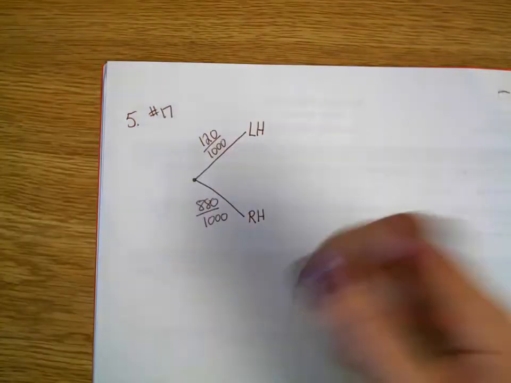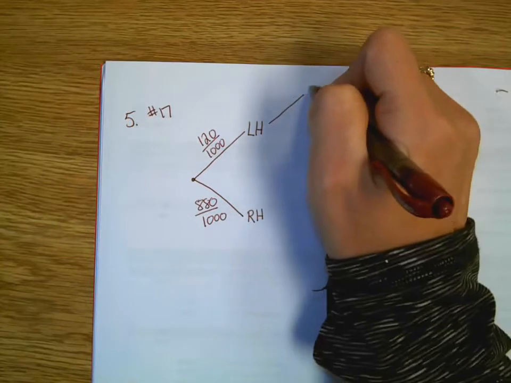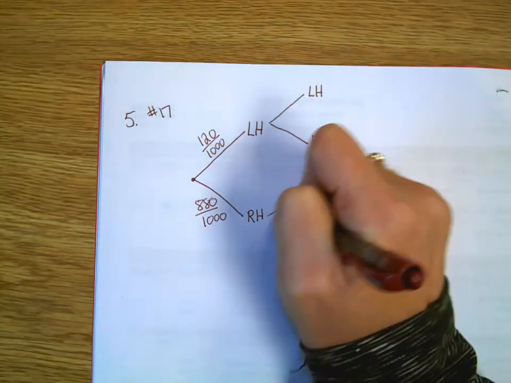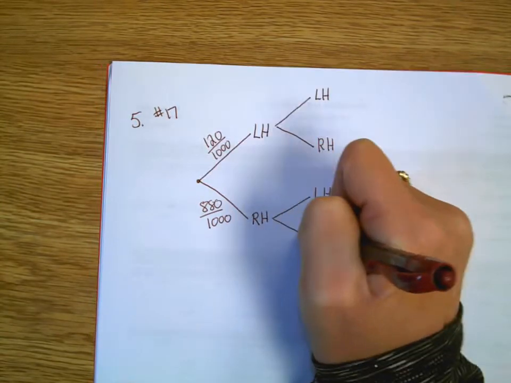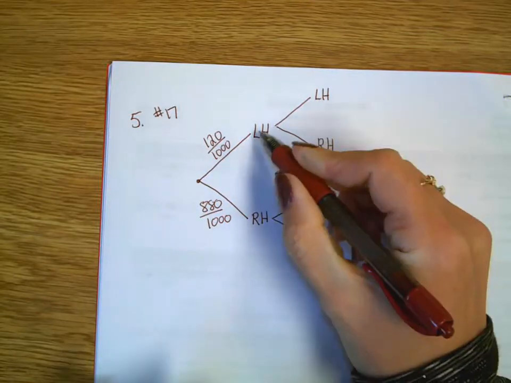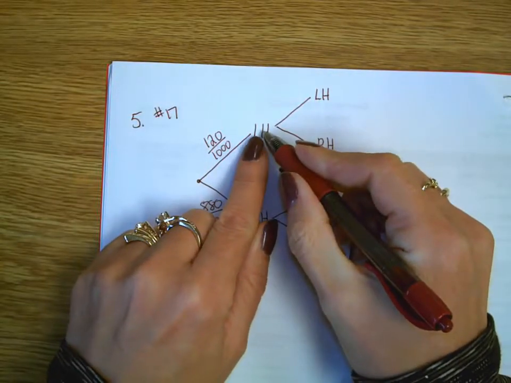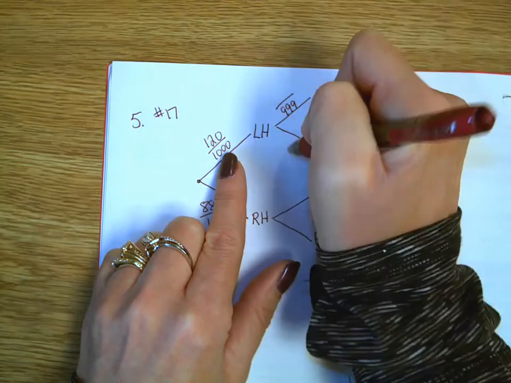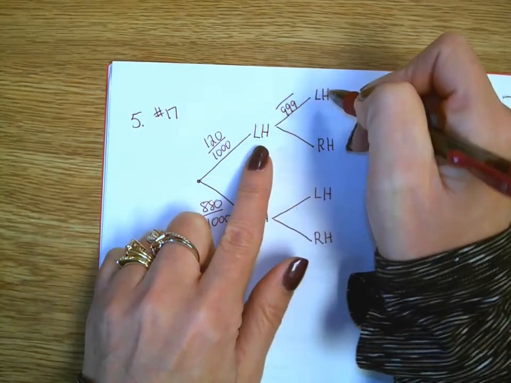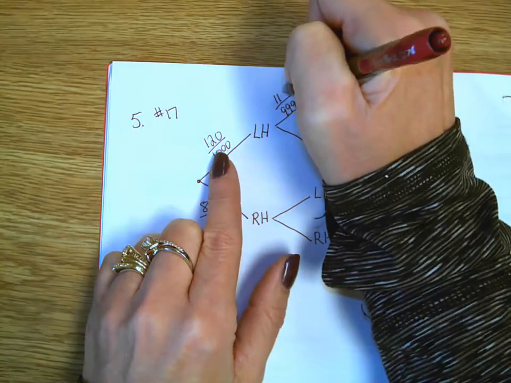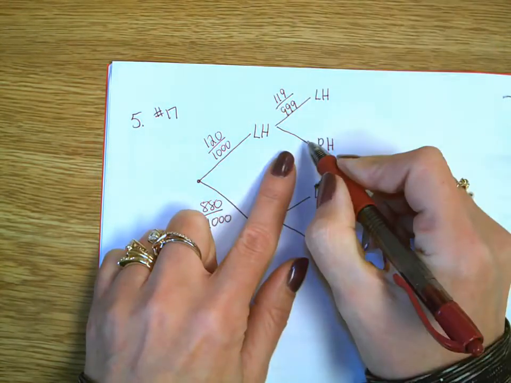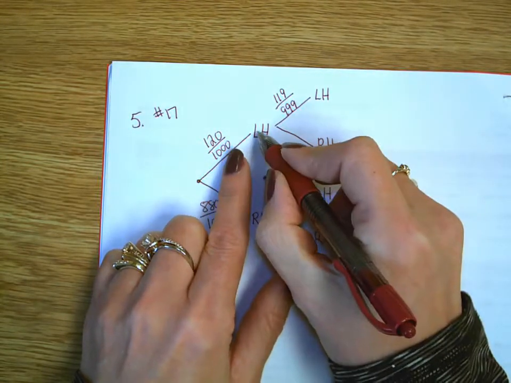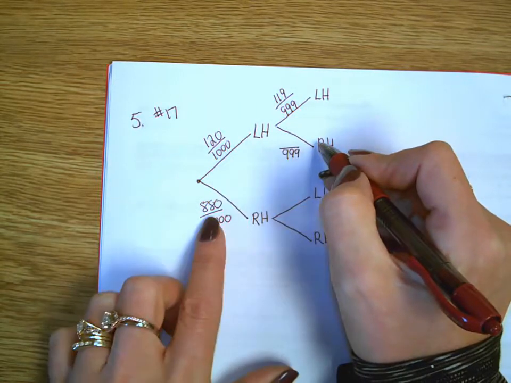Now I pick that person, they're off to the side. Now I pick a second person. My second person could be left-handed or right-handed off of each one of these situations. So let's go. Given that my first person is left-handed and they're off to the side, my sample space is now down to 999. So I've limited my sample space by 1. And now looking for the second left-handed person would be 119 instead of the 120. And here, my sample space is down to 999, but because my first person out was left-handed, I still have all of my right-handed people, which was 880.